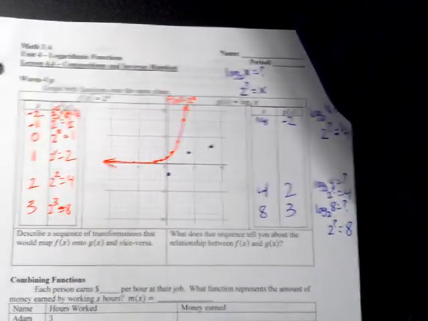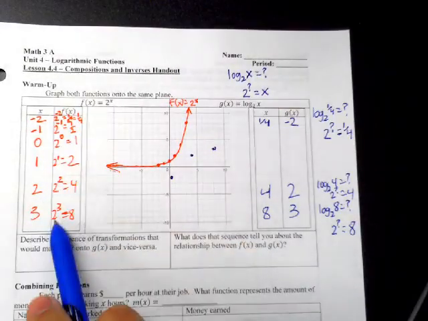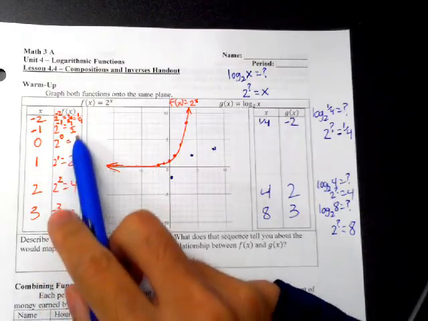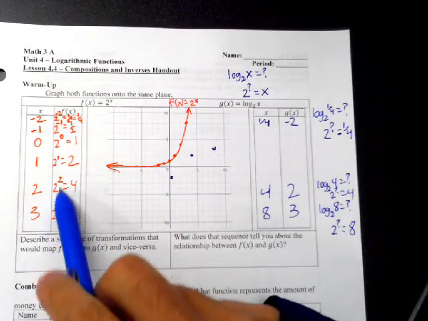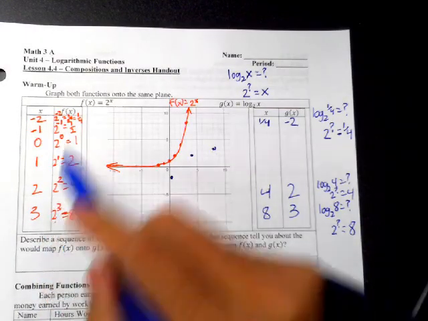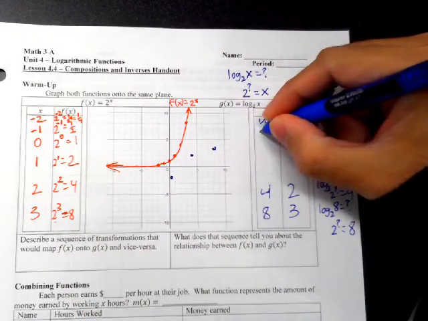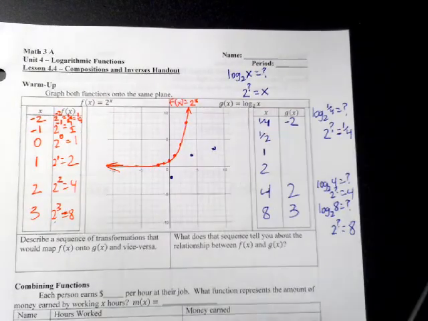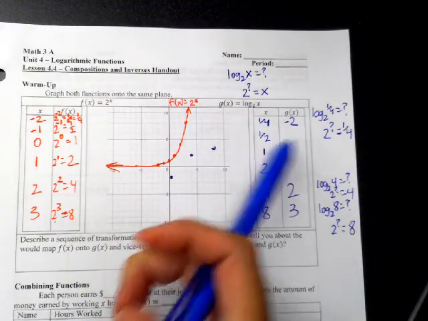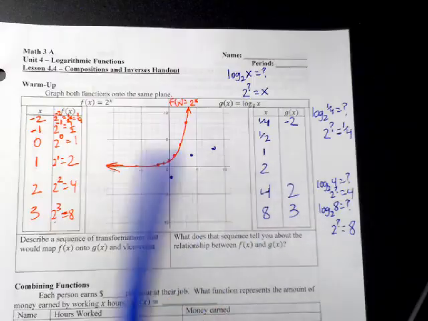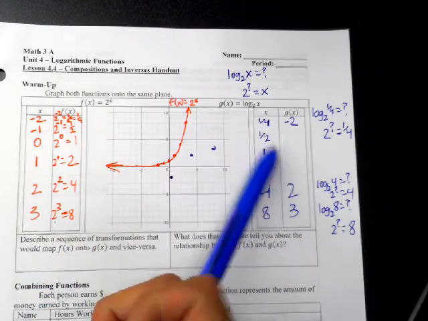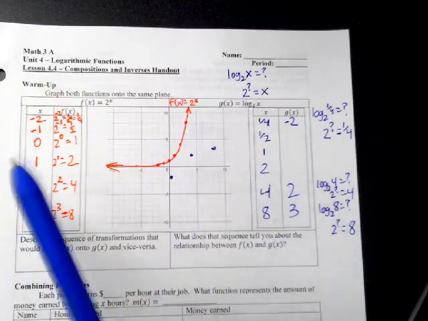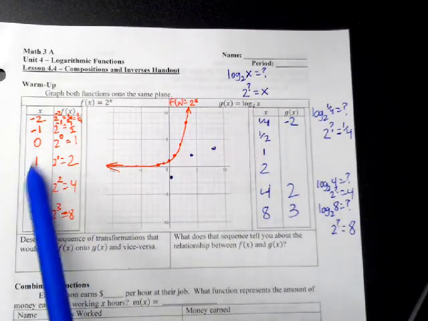But we can also look over here, because these y values for the 2 to the power of x function are all powers of 2, so these are all good x values. And we actually don't really need to calculate the y values because we learned that 2 to the power of x and log base 2 of x are inverse functions. So we know that with inverse functions, you just switch x and y.